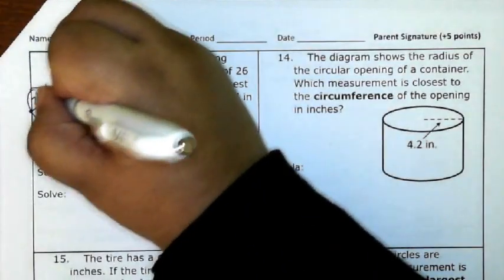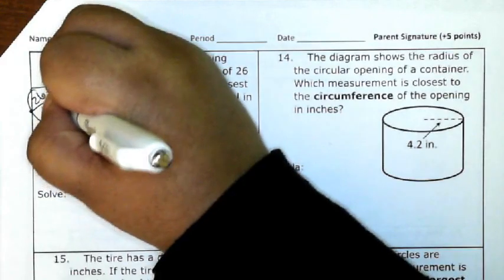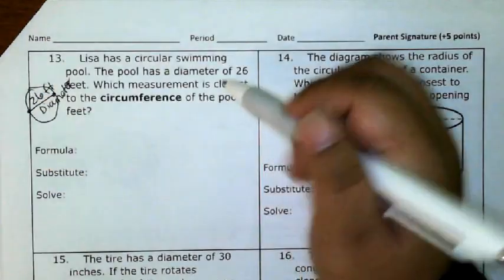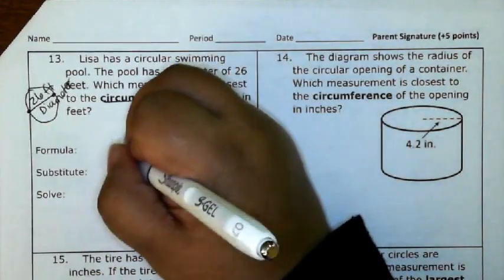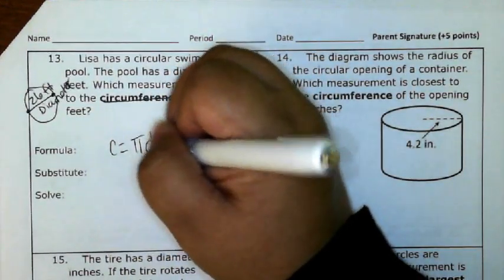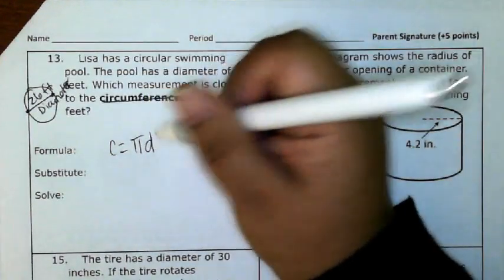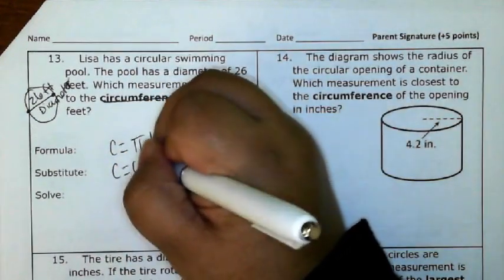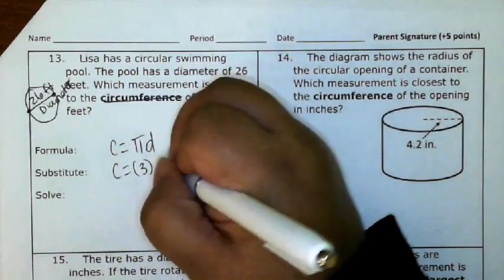It's saying which measurement is closest to the circumference. So remember, C equals pi times diameter, because we have the diameter and we're trying to find circumference. Okay? 3 can be pi. We're going to use 3. And diameter is 26. All I have to do is 26 times 3.